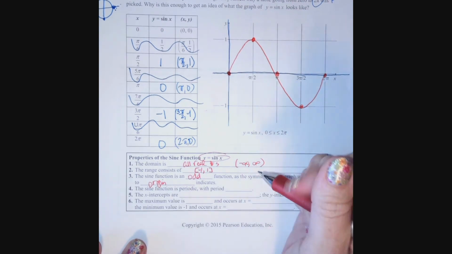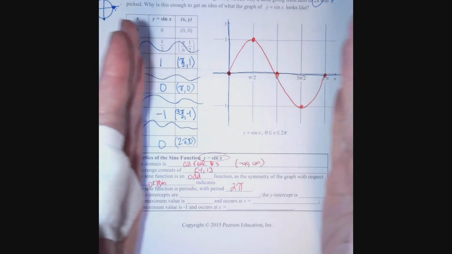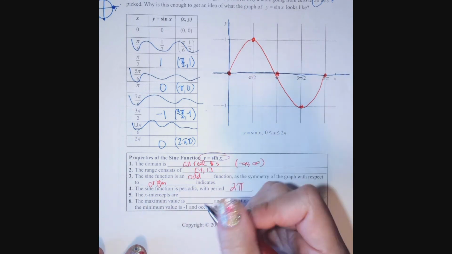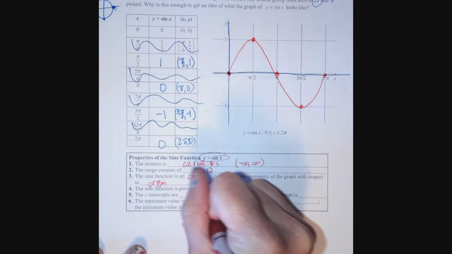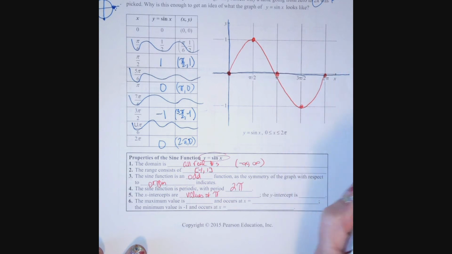The sine function is periodic over a period of 2 pi, unless I change omega and have a horizontal stretch or shrink that changes the period, but the parent sine function is periodic over 2 pi. The x-intercepts are at the full values of pi. So I see I have an x-intercept at 0, at pi, at 2 pi. I would have another one over here at 3 pi, one back over here at -pi, etc., etc. The y-intercept is also at 0. Sine function starts at center.